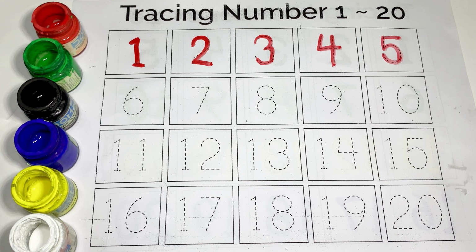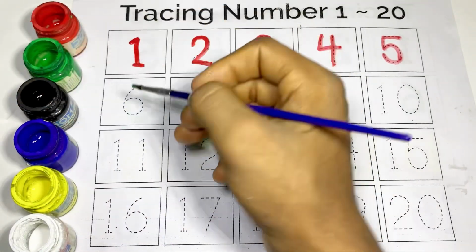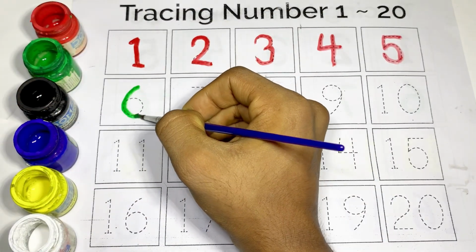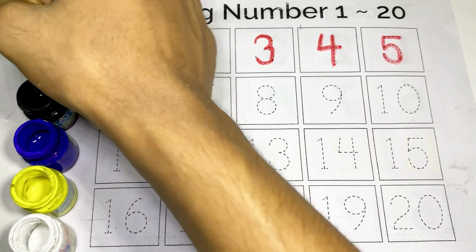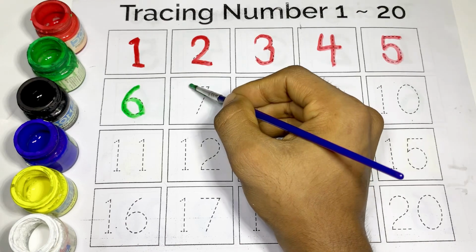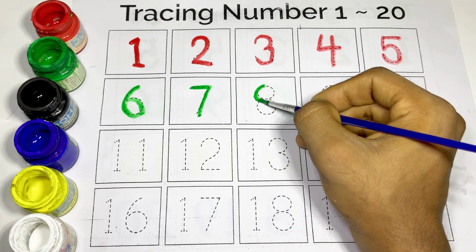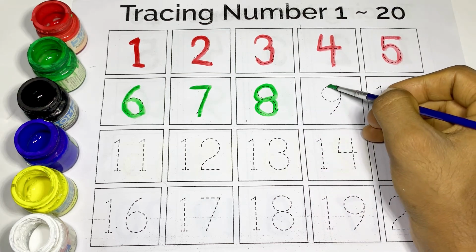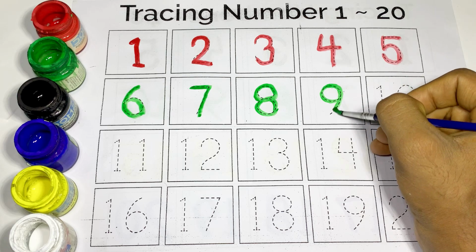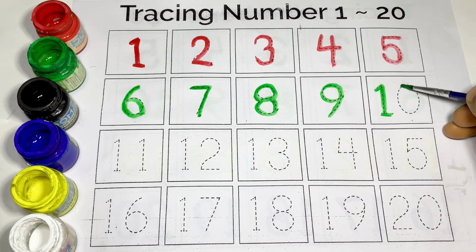Kids, now 6. The numbers of 6 and use green color. S I X 6. Kids, again use green color and draw 7. S E V E N 7. 8. E I G H T 8. 9. N I N E 9. 10. T E N 10.